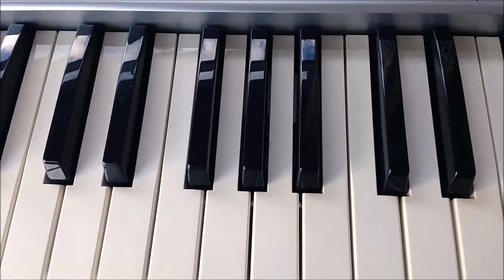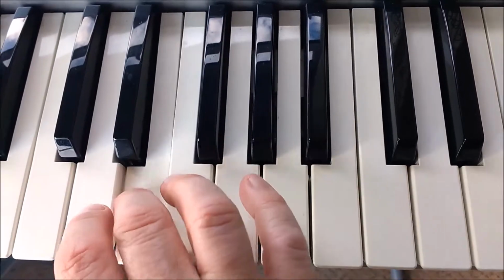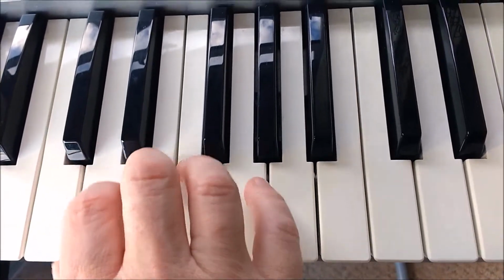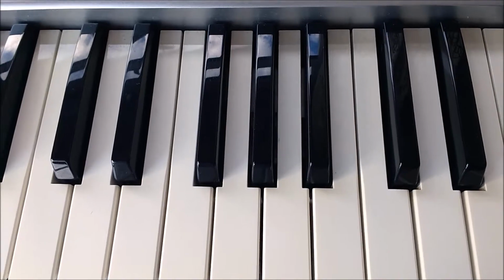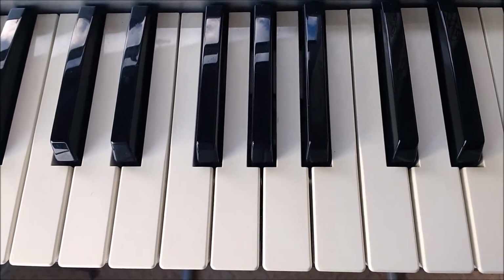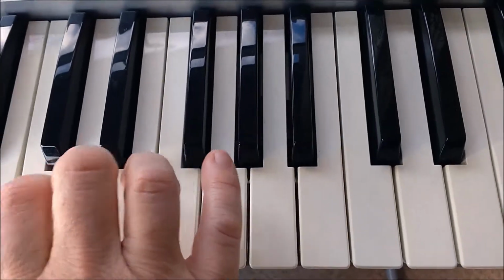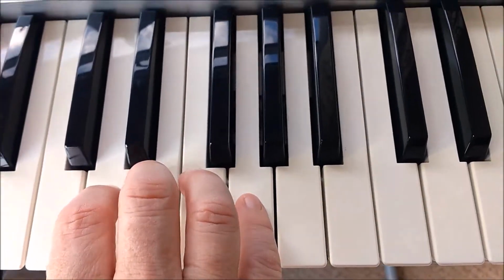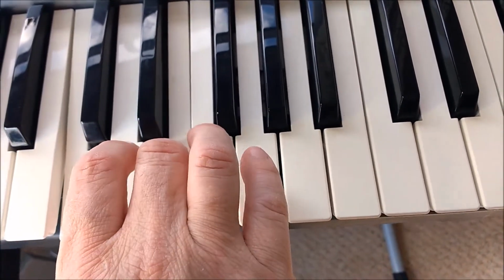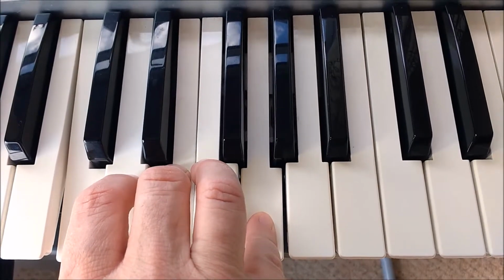So let's take the scale of C. Really easy, no sharps or flats, so it's the easiest one to begin with. The way we build a triad up is we take the third letter and the fifth letter within the scale of C. So C, D, E, F and G. So they're the 1, 3 and 5. And there we have the first diatonic chord of C major.